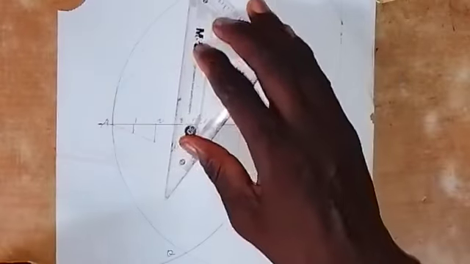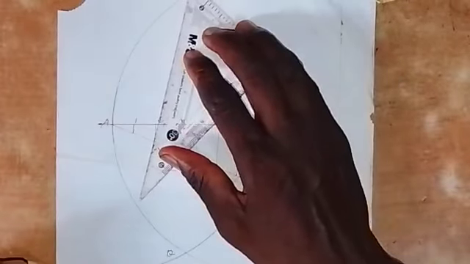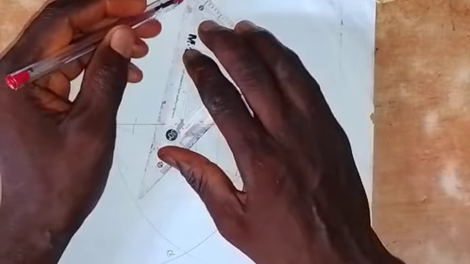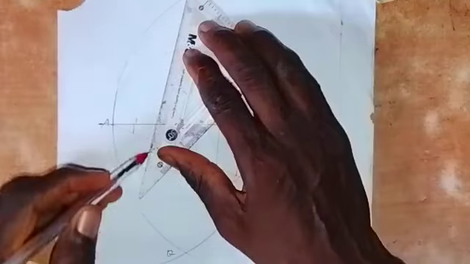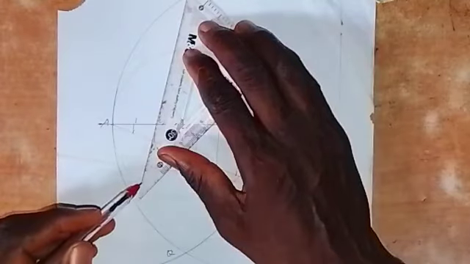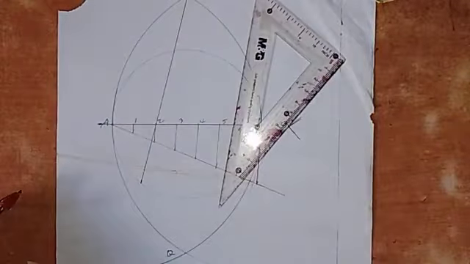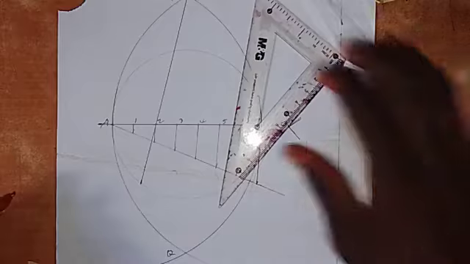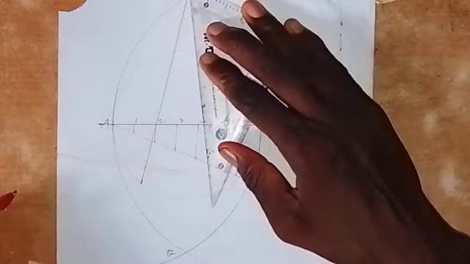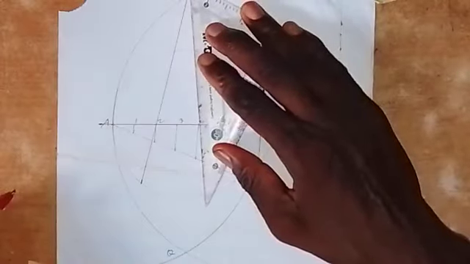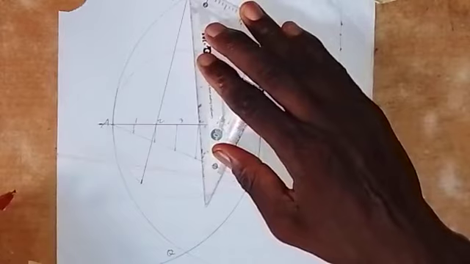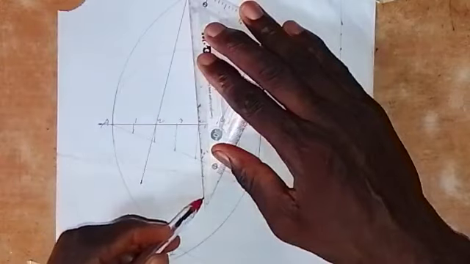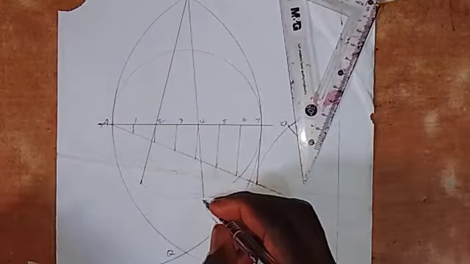So we draw a line from point P passing through point 2, like this. Then it touches the circle at this point, so we take note of this point where it touches the circle. Then I will draw again from point P passing through point 4, which is also an even number. Draw like this, passing through point 4 and touching the circle here. So we have this point.